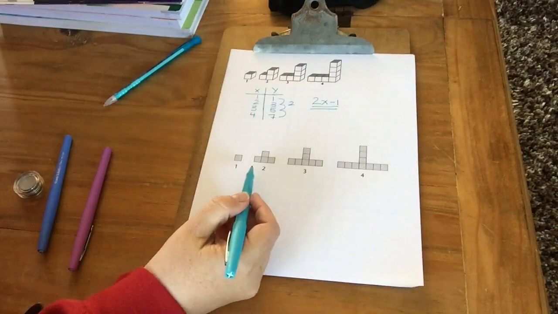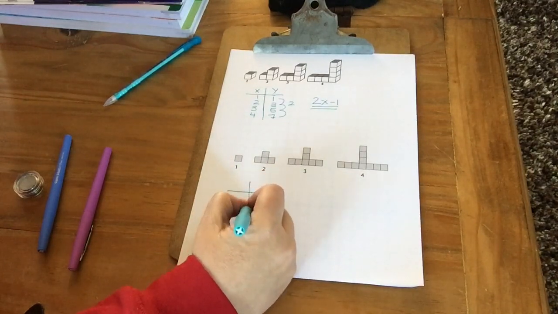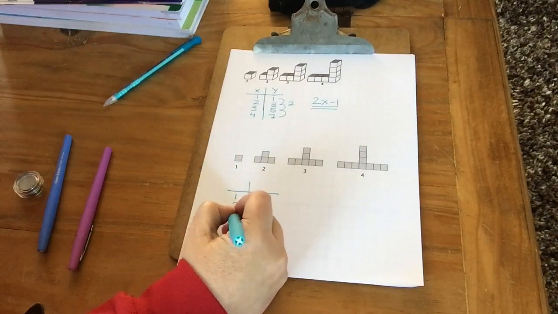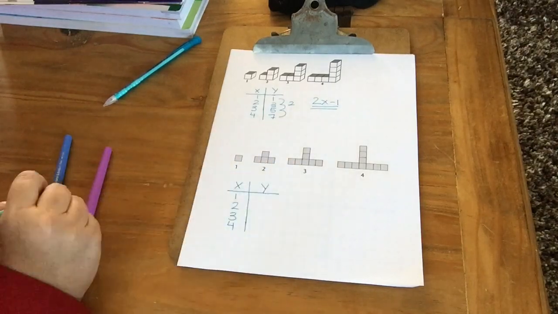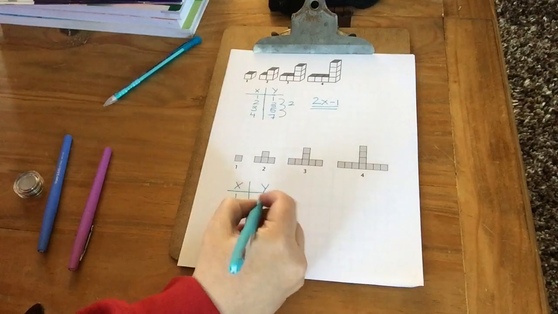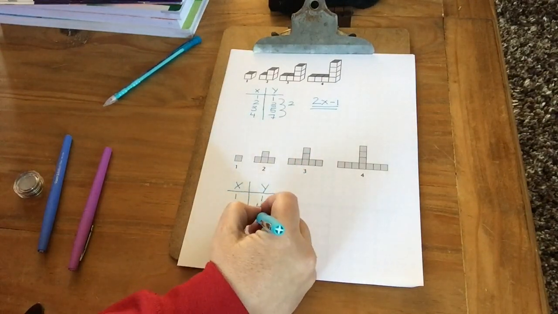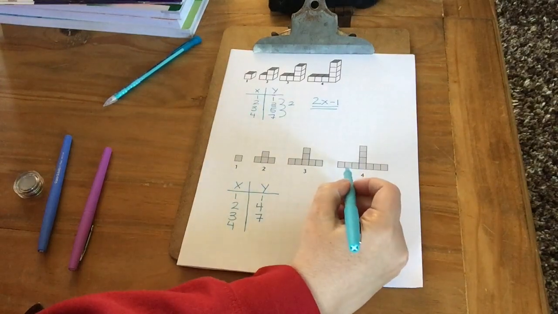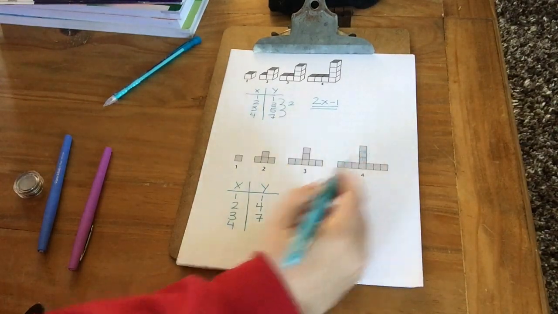The next pattern, I do the exact same thing. I create my table of values, 1, 2, 3, 4. I label my x and my y. 1 is 1, 2 is 4, 3 is 7, and 4 is 10.